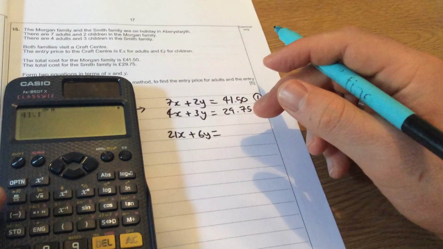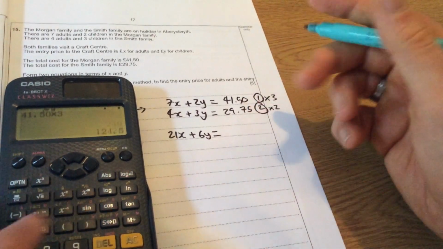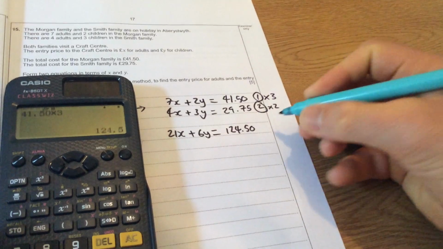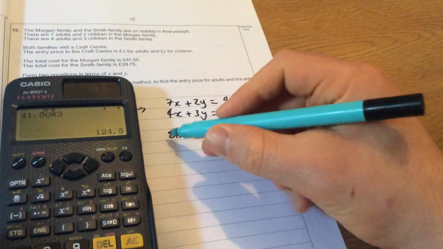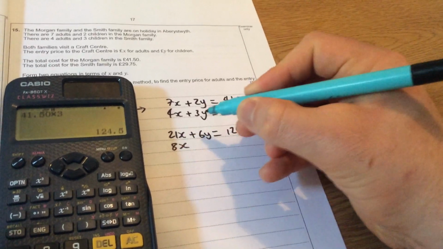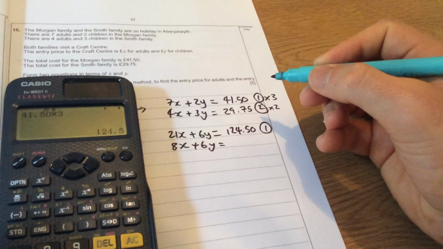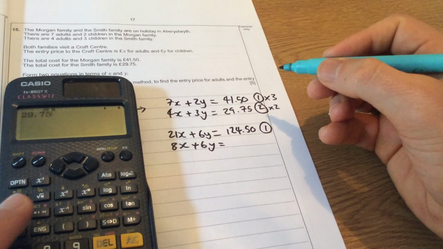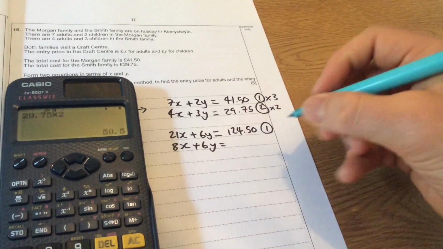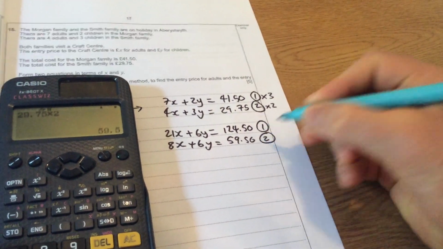£41.50 times 3 is £124.50. So that's my new equation 1. Next one, all of these times 2. 4x times 2 is 8x. 3y times 2 is 6y. 29.75 times 2 is £59.50. Now, I'm going to call that my new equation 2.